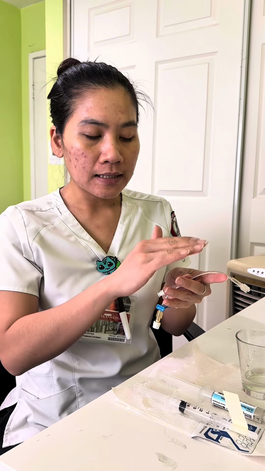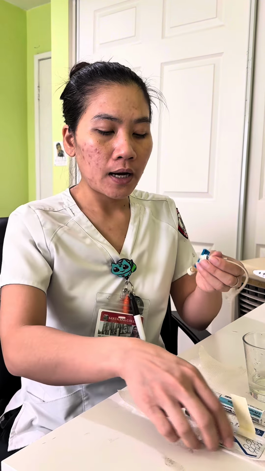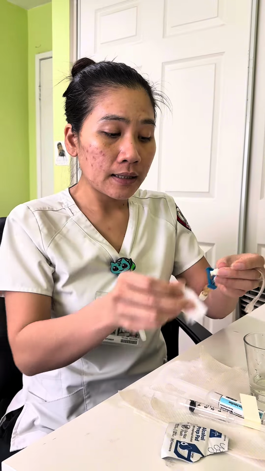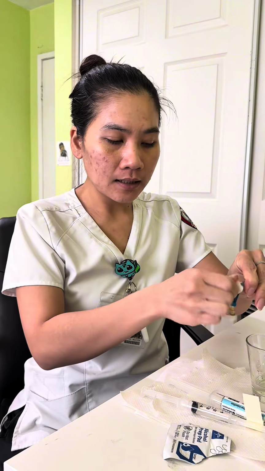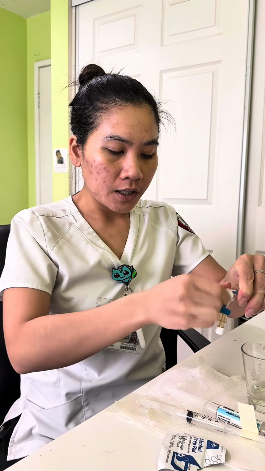I go ahead and assess the IV site to see any sign of swelling, redness, or discomfort. Everything looks normal. I go ahead and clean the port, and clean the site for 10 seconds, and then allow 10 seconds for it to dry.